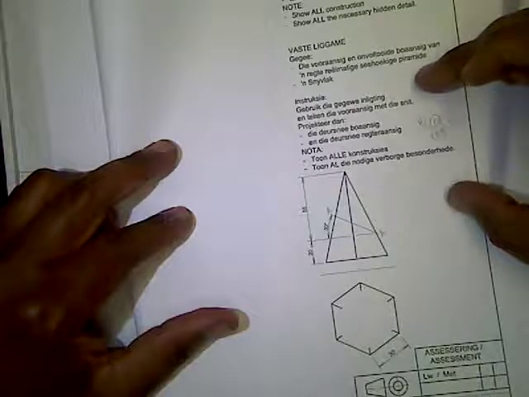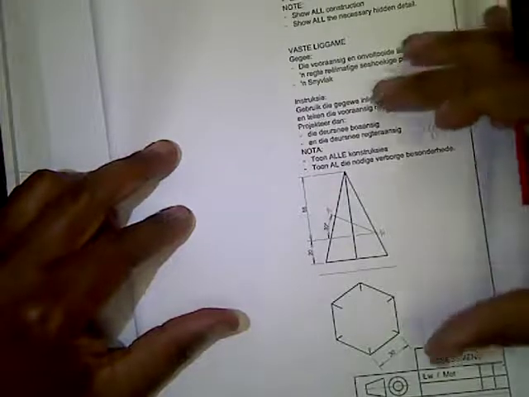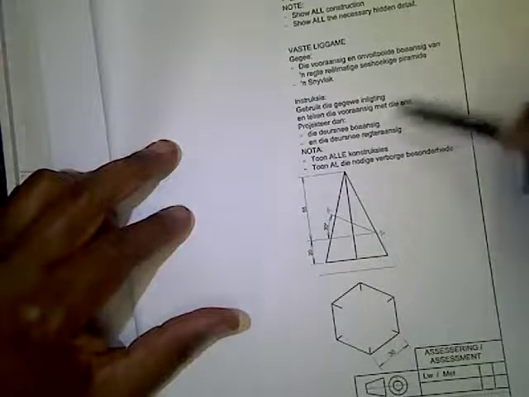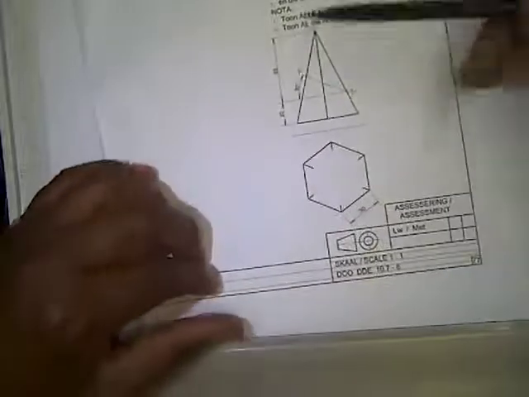It is advisable that you place your drawings safely. You plan your drawings. Remember, if you are going to have the right view on the left hand side, it means your front and top should be drawn towards the right hand side of your answer sheet. So let us redraw that first.